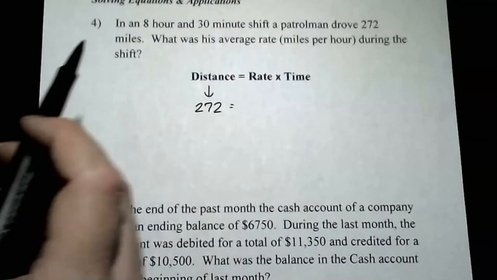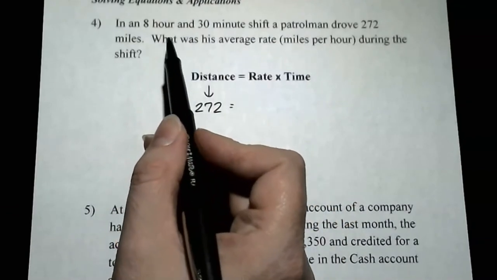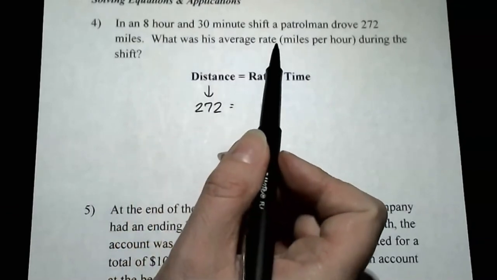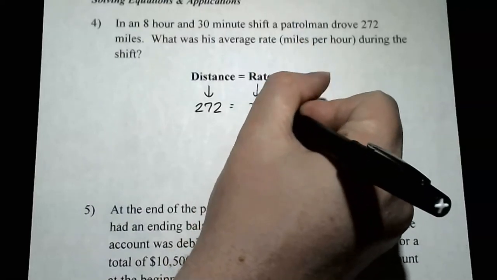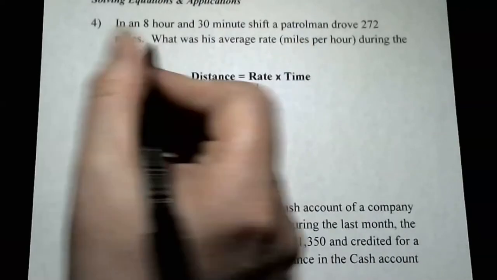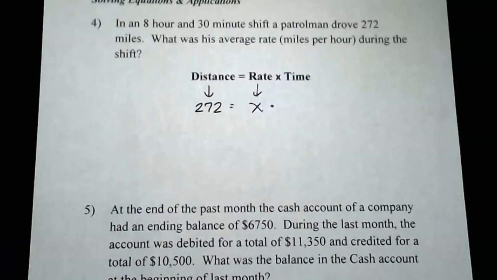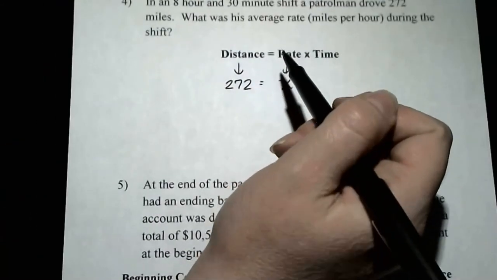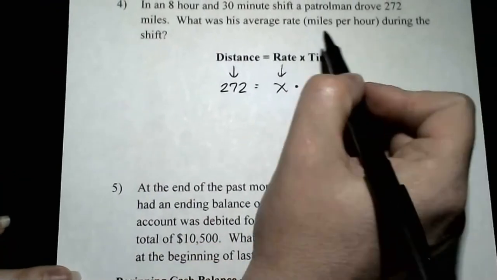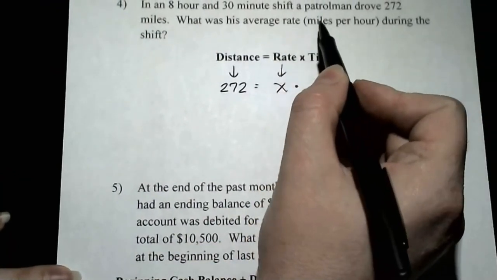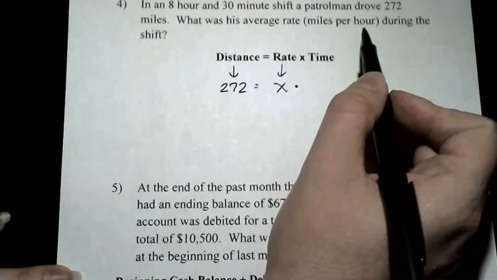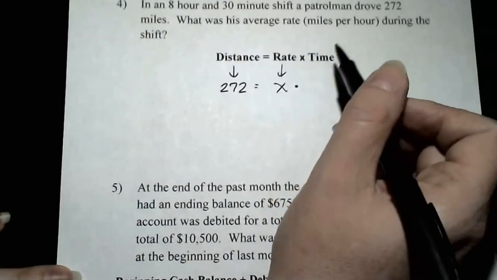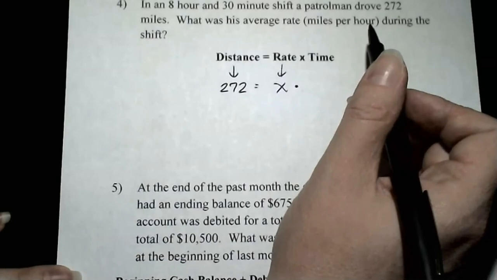For the rate, that's what they're asking for. What was his average rate? Since we don't know it, that'll become our X. And then we need to multiply that by the time. But we got to make sure that we are in the right unit here. If the rate is in miles per hour, then we need miles and we need hours. So the distance was miles. The time has to be hours.